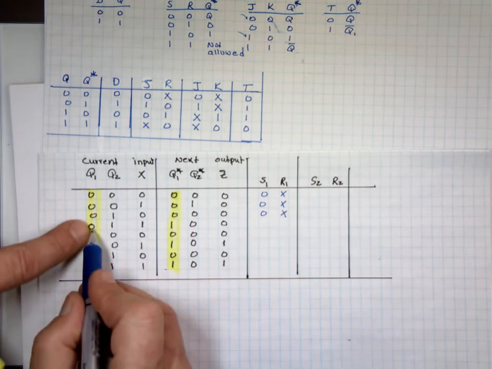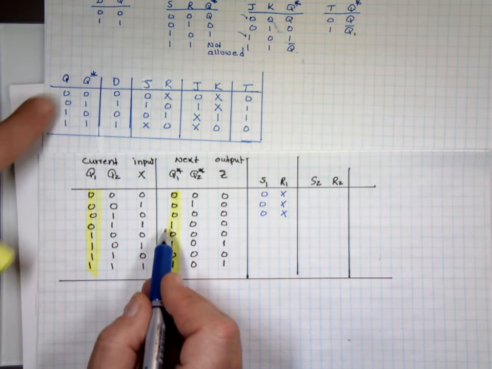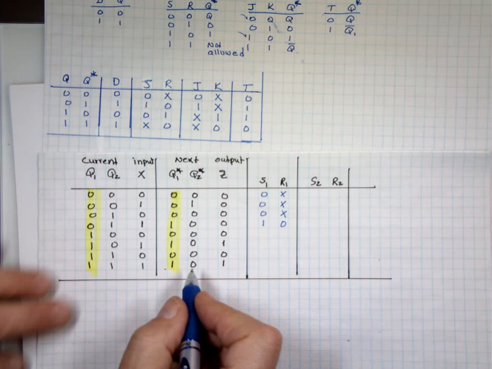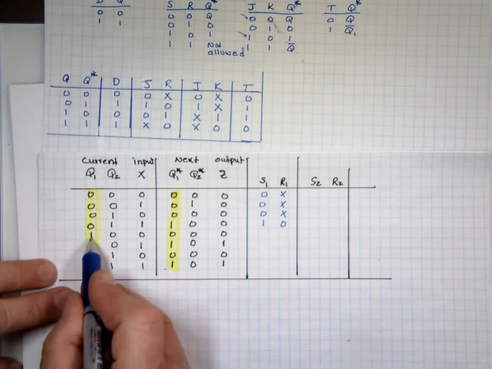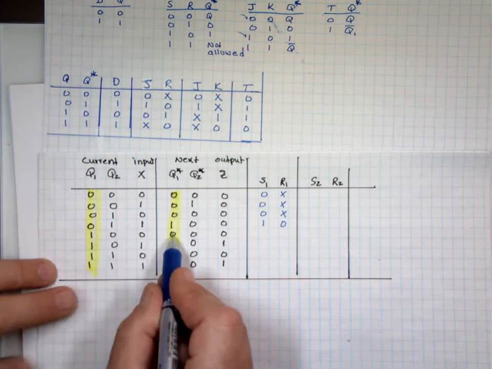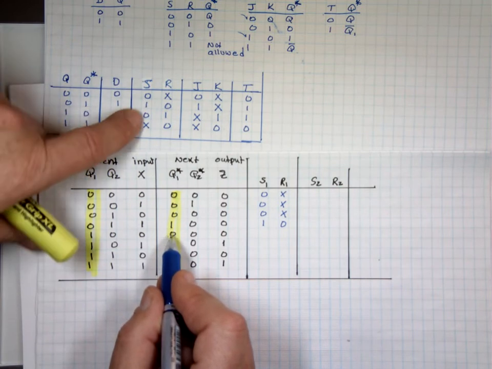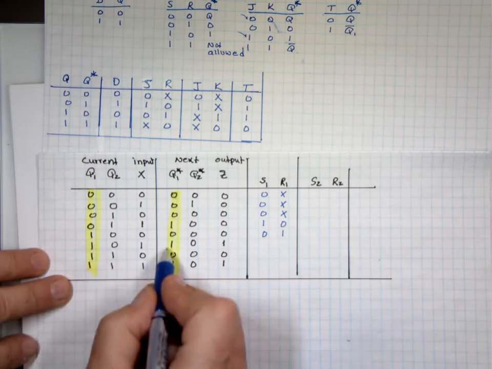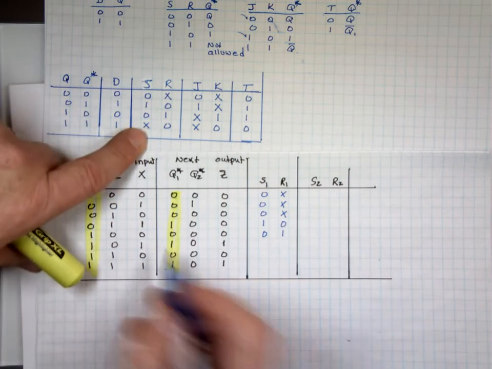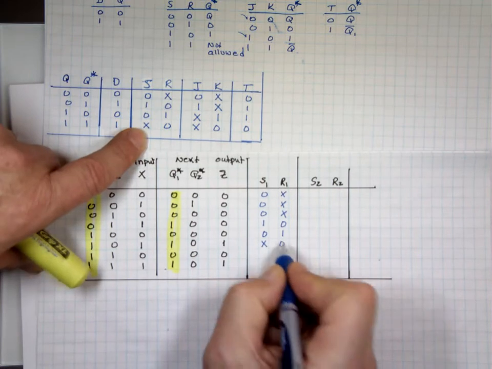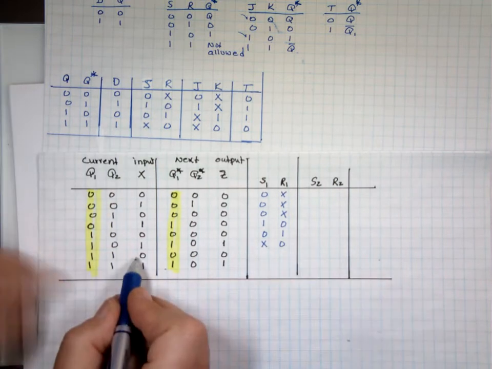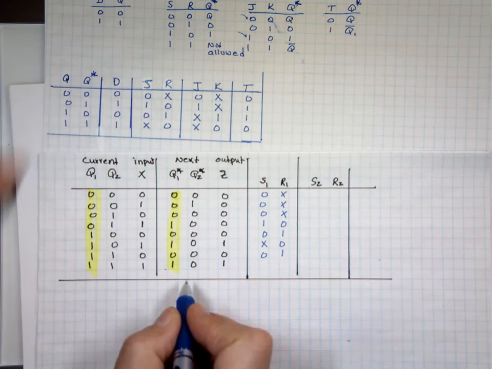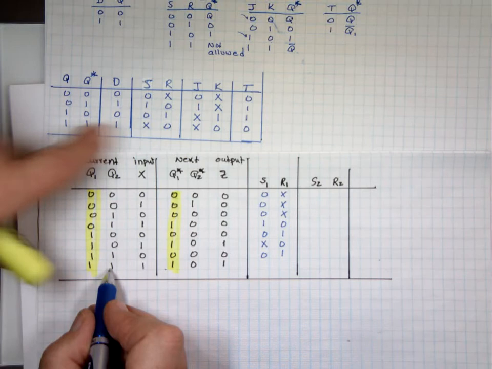0 to 1: 1 and 0. Next one, 1 to 0. 1 to 0, SR is what? 0, 1. 1 to 1: don't care and 0. 1 to 0: 0, 1. And 1 to 1: don't care and 0.